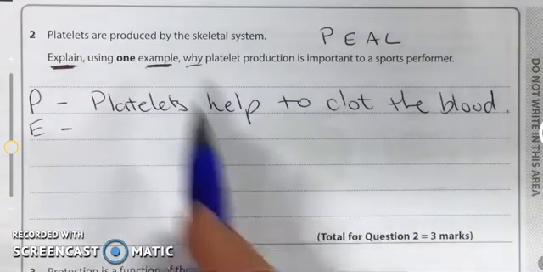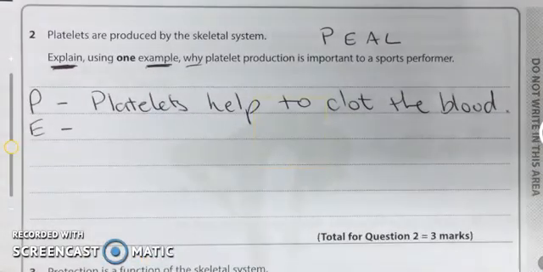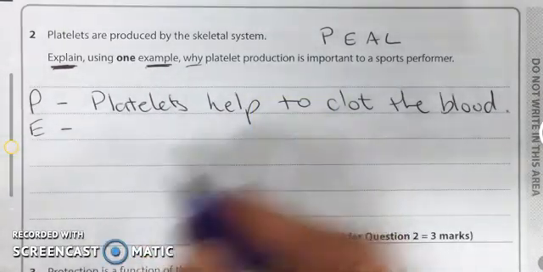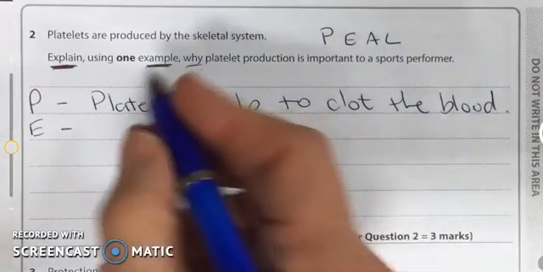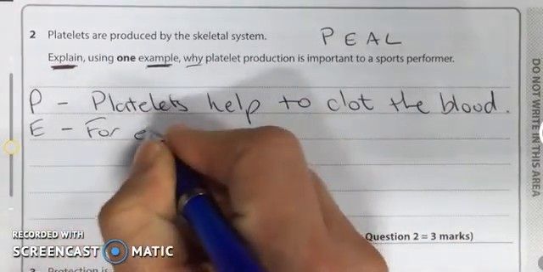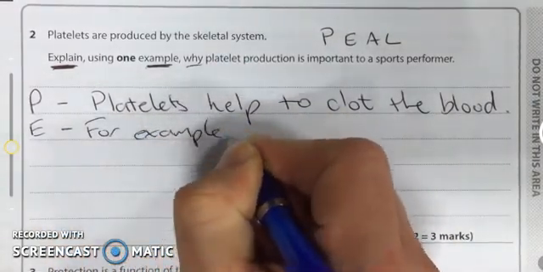Let's think of an example now, as it says here, in sport. I'm going to pick rugby. You're going to try and link this as closely as you can as a paragraph, as you do in English. So platelets help clot the blood, 1 mark. For example, so there's the connective.